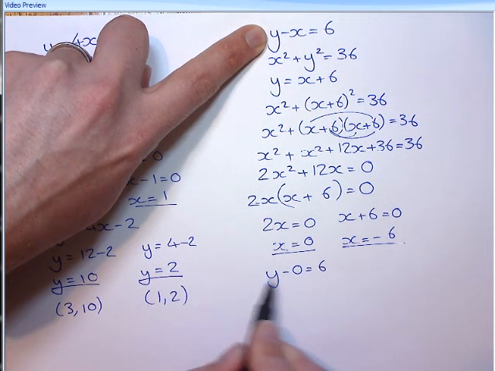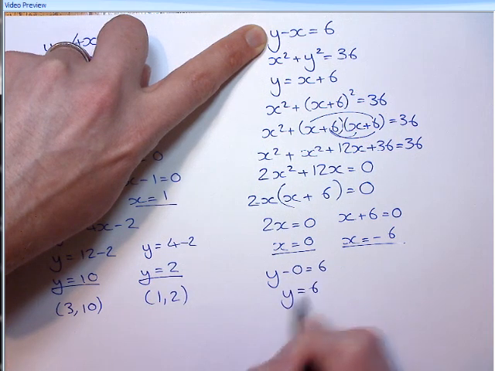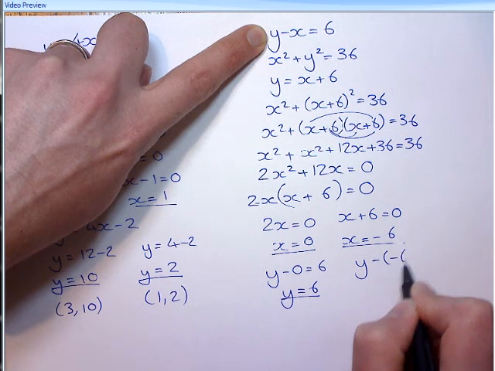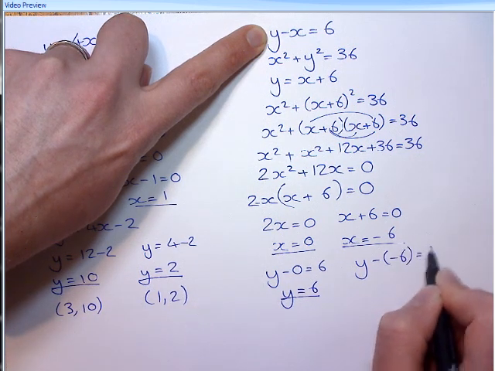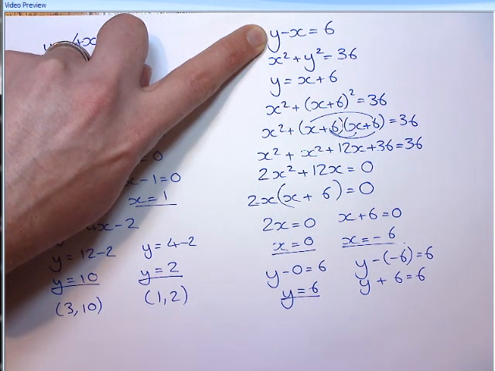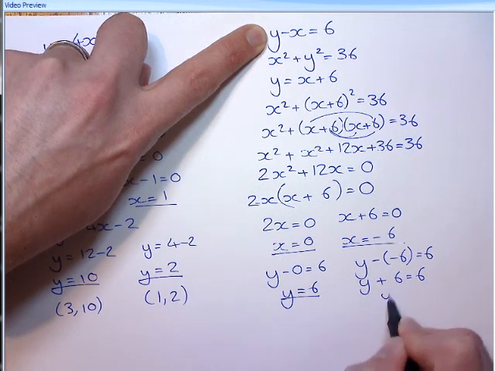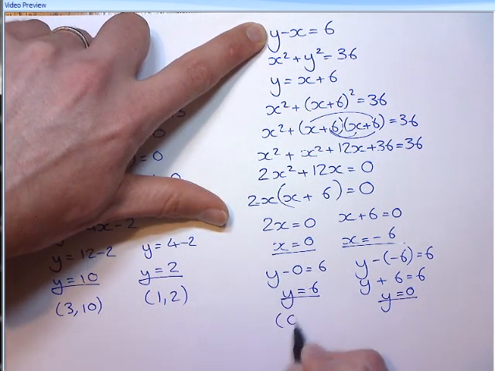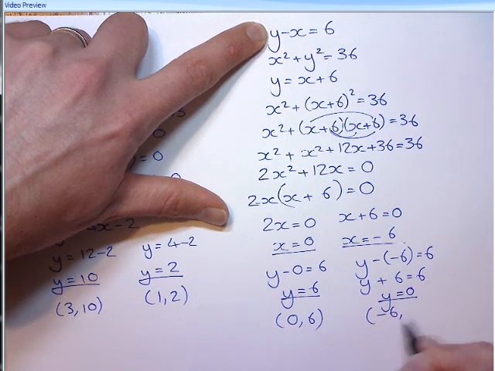So 6 take away 0 is 6. So we've got the first one. And y take away, well, minus 6 is equal to 6. That's the same as y plus 6 is 6. Take away 6 from both sides, y is 0. So we have these graphs meeting at 0, 6 and minus 6, 0.